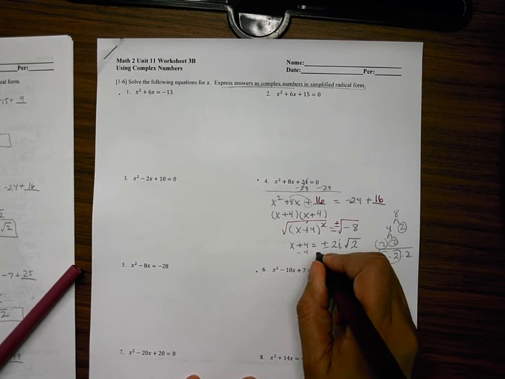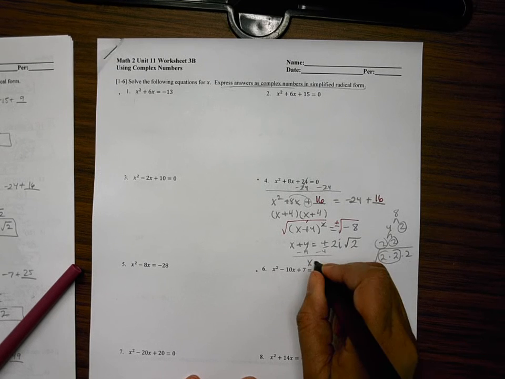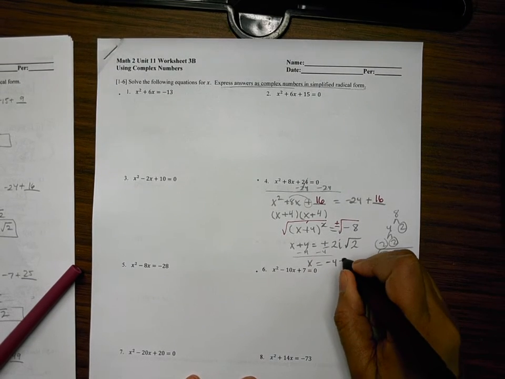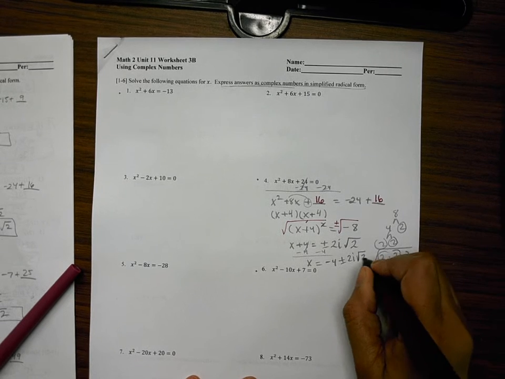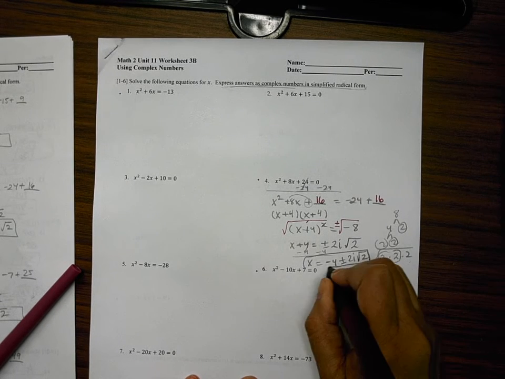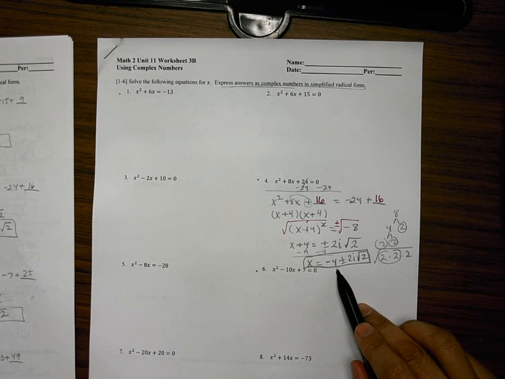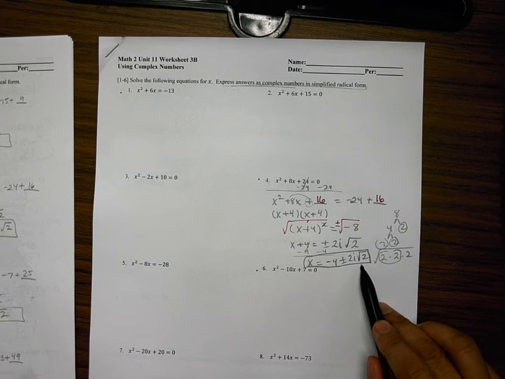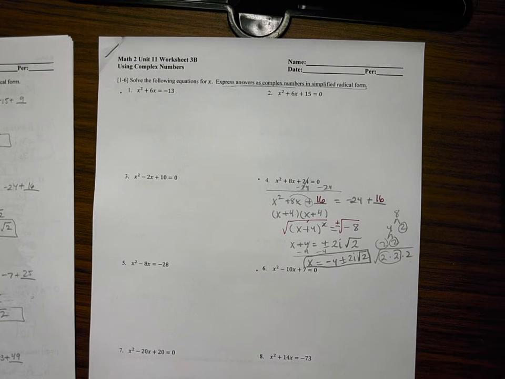Minus the 4 to the other side. X equals negative 4 plus or minus 2i root 2. And that there is your final answer. Negative 4 plus or minus 2i root 2. Two solutions. These are not x-intercepts, but they are two solutions to the equation. And they're not x-intercepts because they're imaginary numbers. Imaginary numbers are not x-intercepts. All right. There's our two solutions, negative 4 plus 2i root 2 and negative 4 minus 2i root 2.